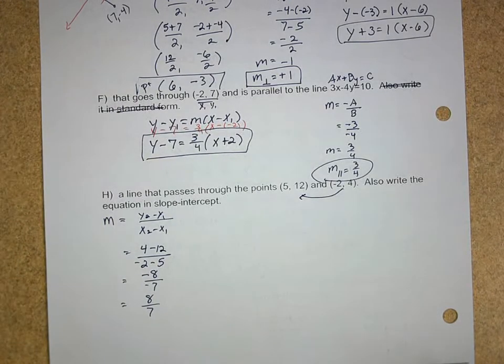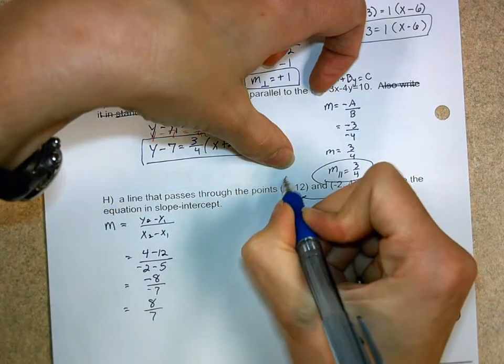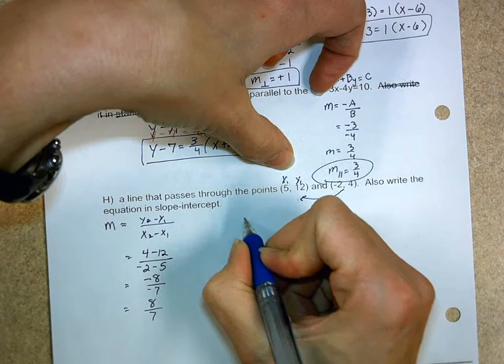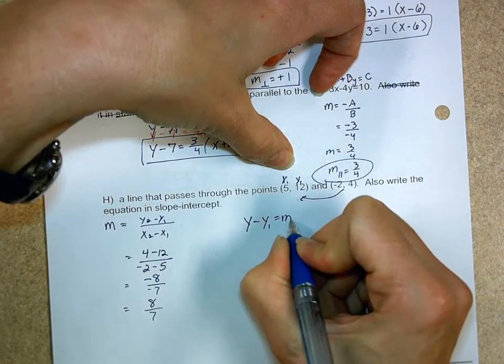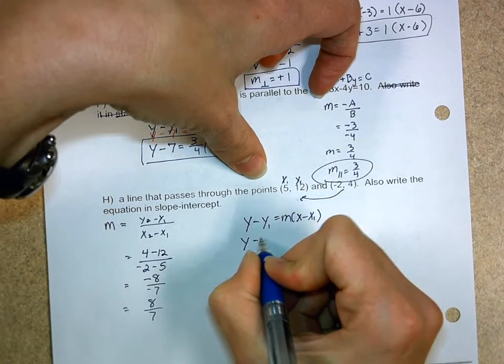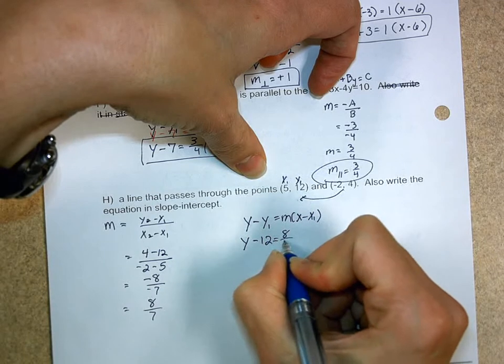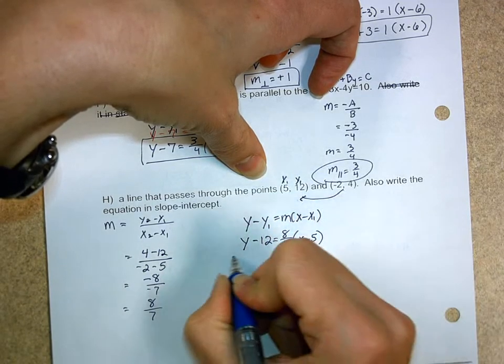Now pick either point. A lot of people are picking (5, 12), and I'm all right with that. x1, y1. So I put it in point slope form. I could choose (-2, 4) if I want. We just plug it in. y minus 12 equals 8/7 times the quantity x minus 5. So that's point slope form.